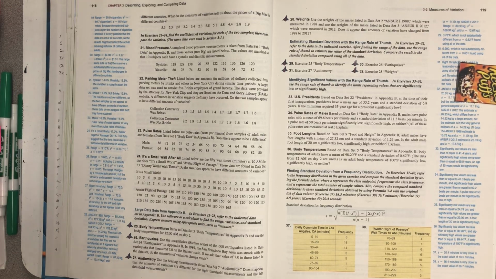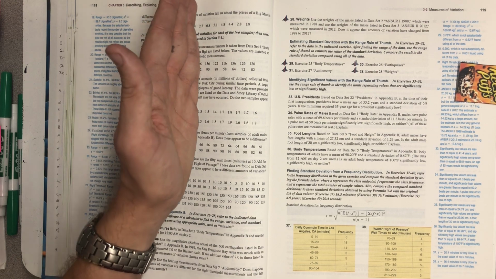I'd like to do a problem off of page 118 in our textbook, number 21 here about blood pressure. A sample of blood pressure measurements is taken from dataset 1 body data in Appendix B, and those values with units of millimeters of mercury are listed below. The values are matched so that 10 subjects each have a systolic and diastolic measurement. So we have 10 blood pressures.